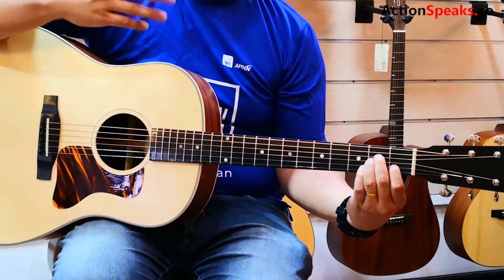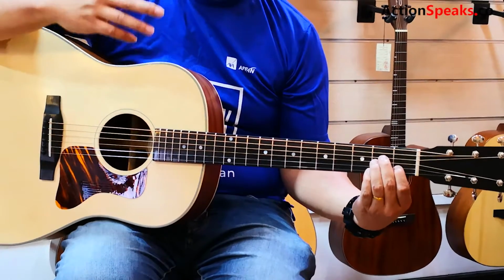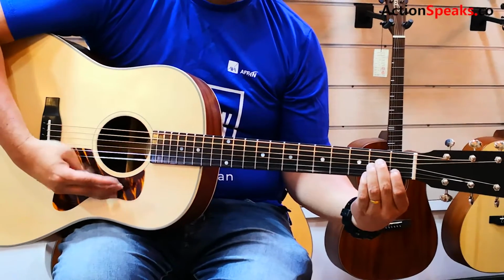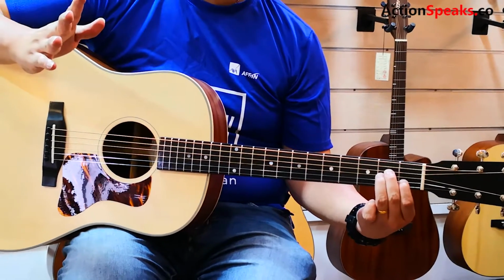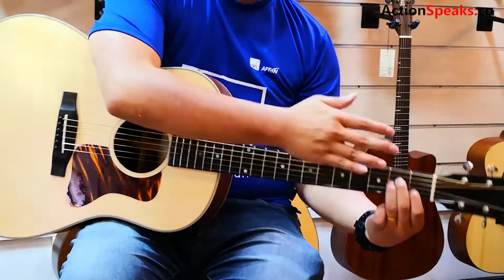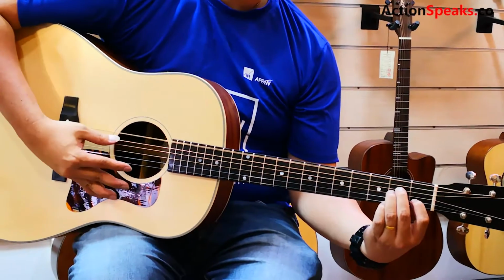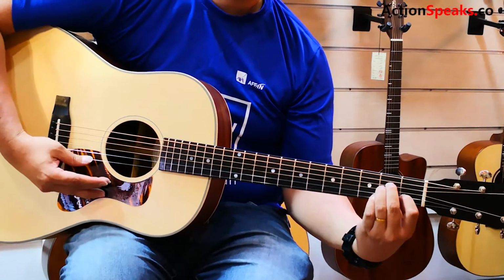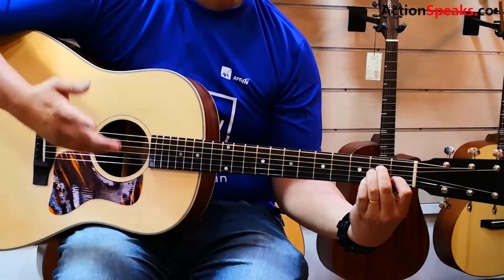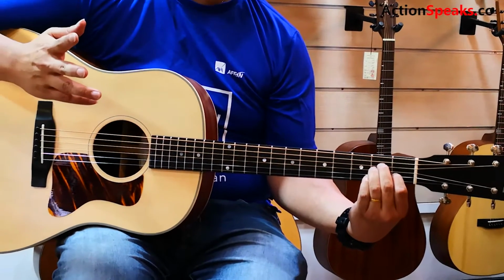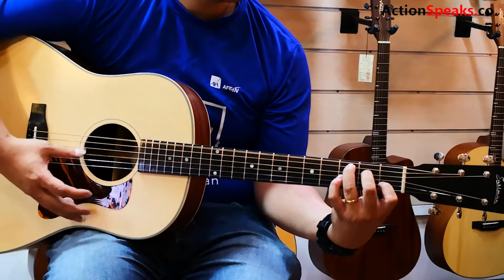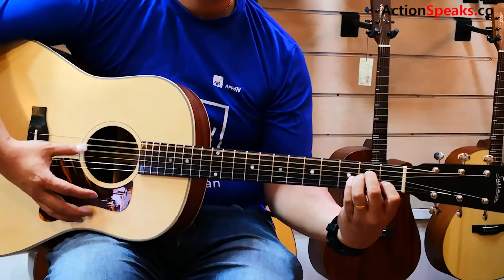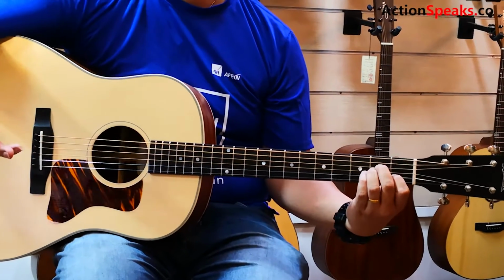So if you have any problem like you hear buzzing or muted sound like this, apply the same method like I said. Try to adjust your finger here until you get it correctly. Again. When you know these two chords, okay, then you know the two chords already.